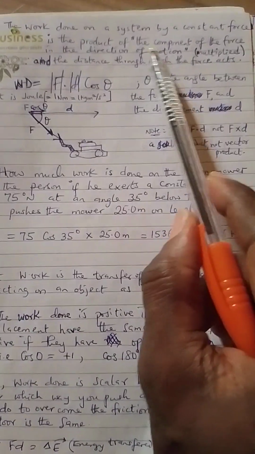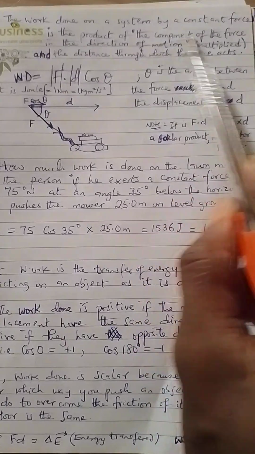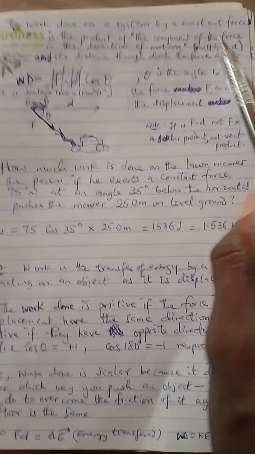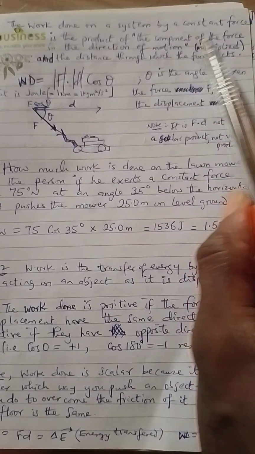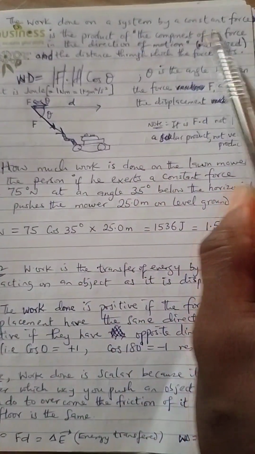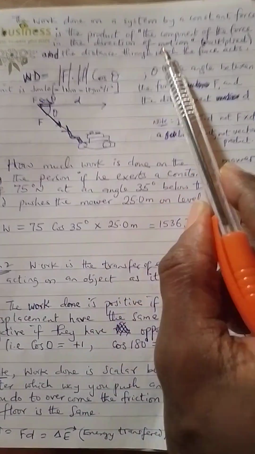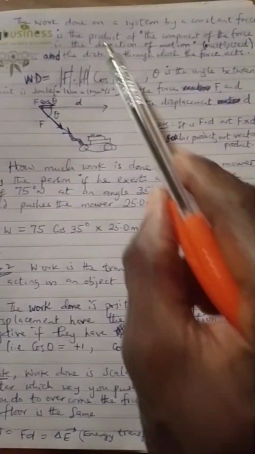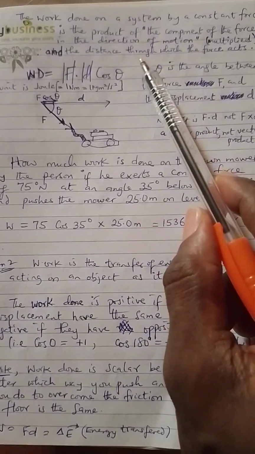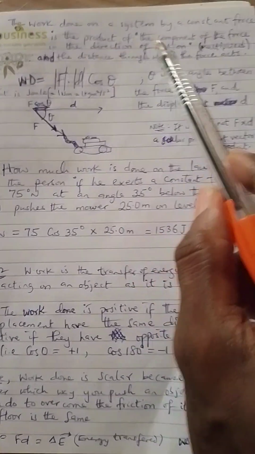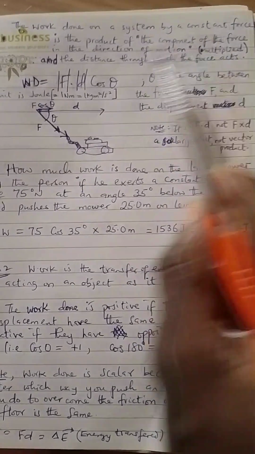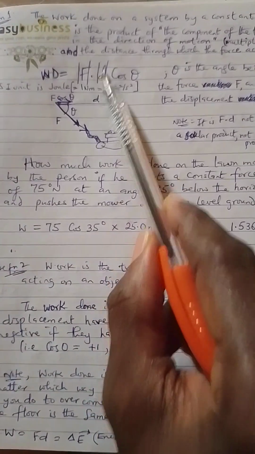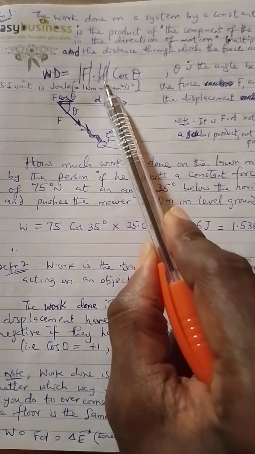You can see I have put in quotes the component of the force in the direction of motion. It's quite important to get that the force has a component, and that the force we're interested in is the component of the force that's in the direction of motion, okay? And the distance to which the force acts. So it's a scalar product. So we're multiplying the force and the distance. So work done is basically the magnitude of the force and the distance, okay?